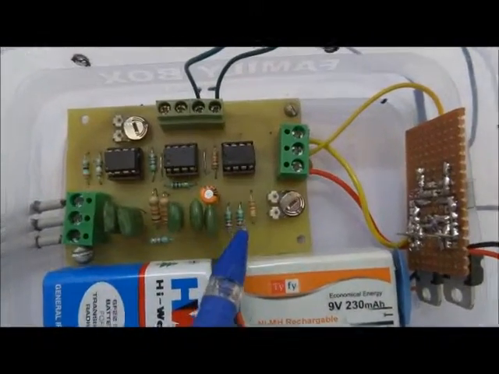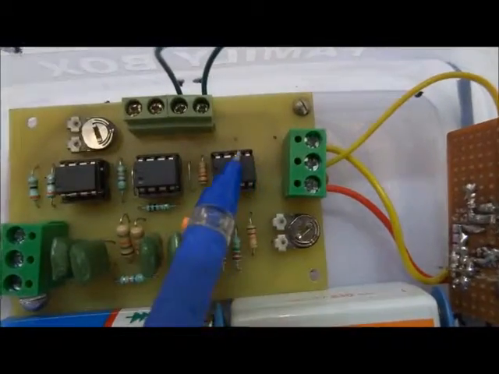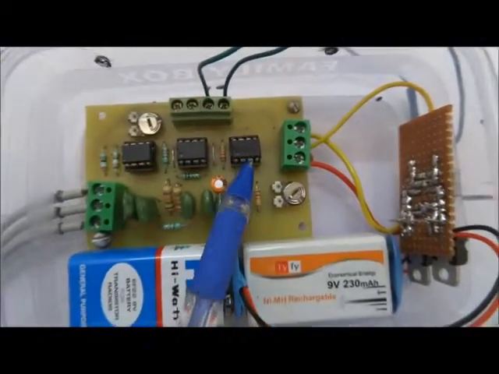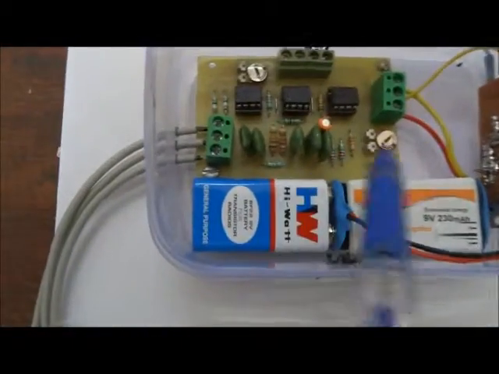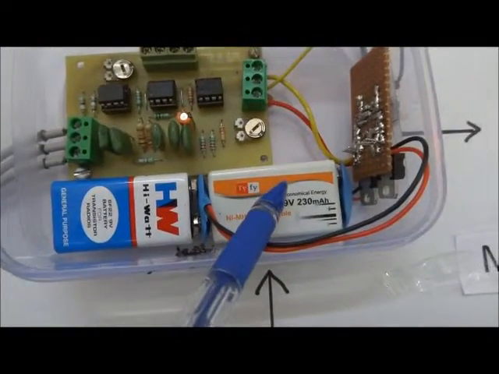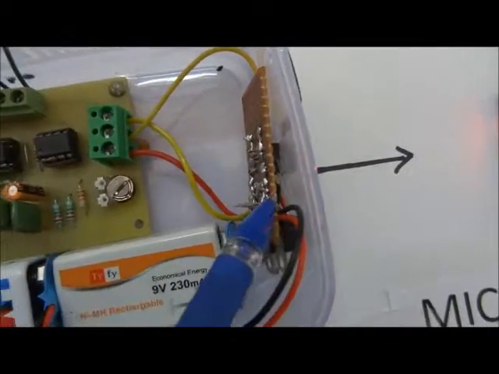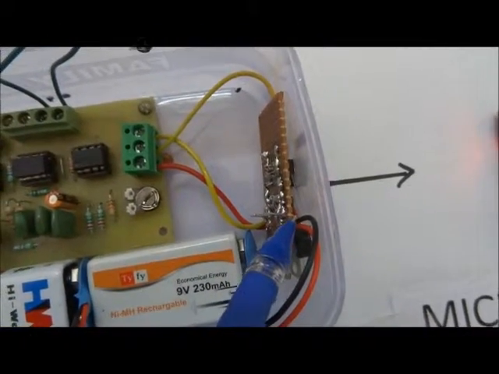Then, a level shifter circuit has been used to bring all voltage levels above zero level so that a microcontroller does not receive negative voltages. The batteries shown have been used to power the circuit, and the voltage regulator at the right is used to get 6 volt regulated supply for the circuit.